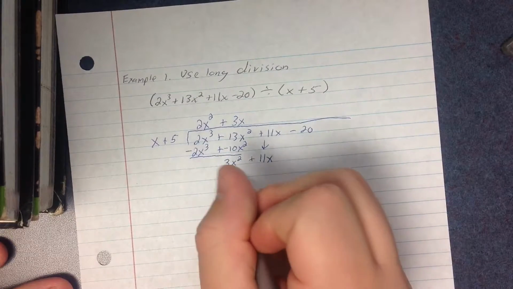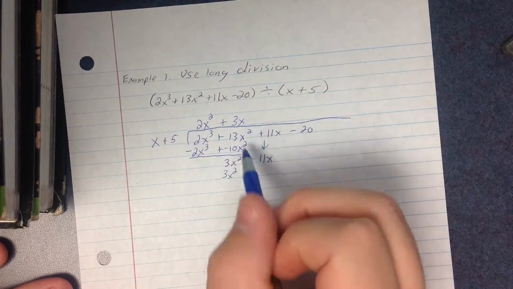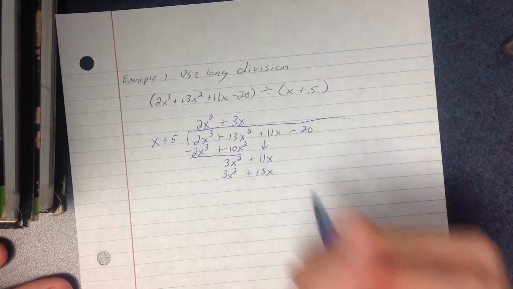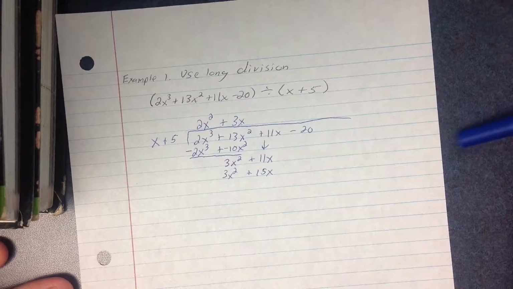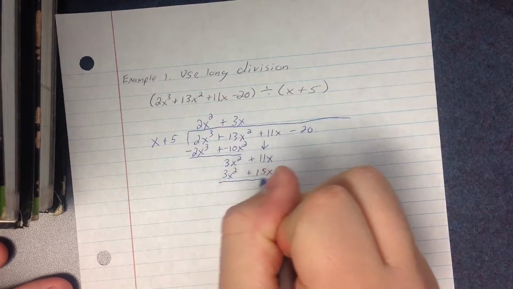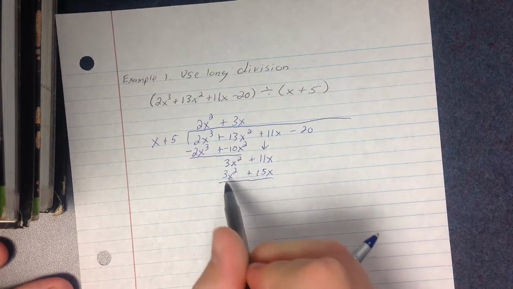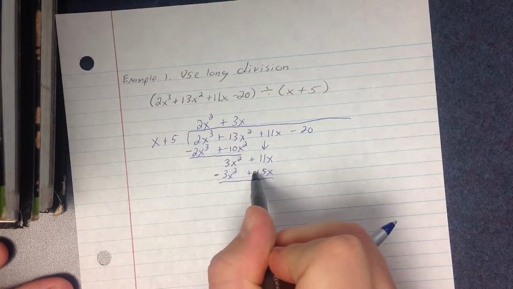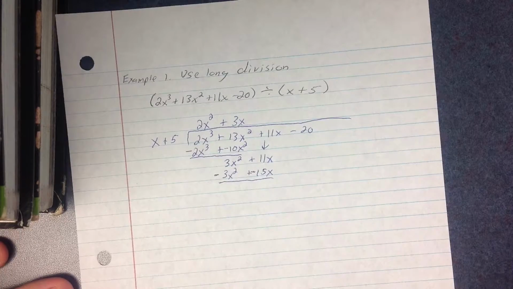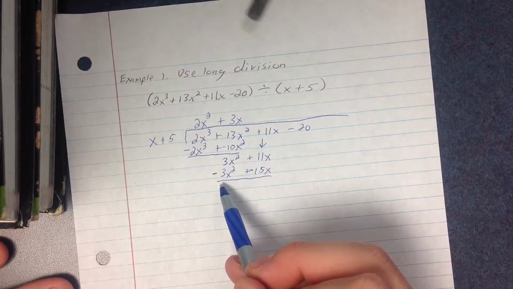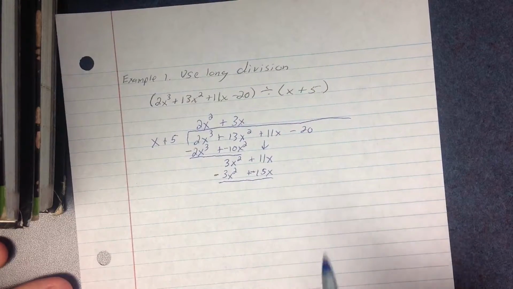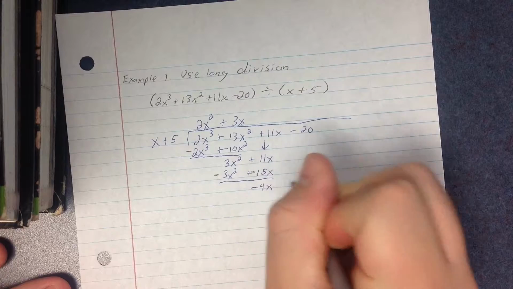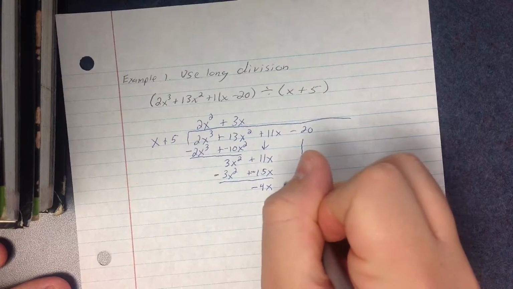3x times x is 3x squared. 3x times positive 5 is positive 15x. But again, we're subtracting 3x squared plus 15x, so we're going to change the signs. So 3x squared minus 3x squared is 0. 11x and negative 15x is negative 4x, and then I can bring down the minus 20.